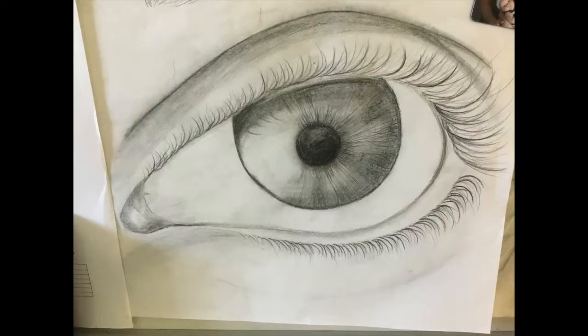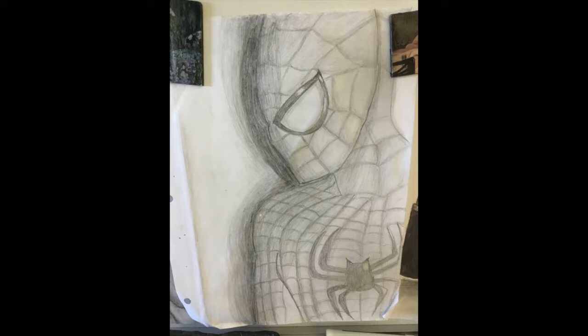So for example, this is a student from before. Let me make this a little easier to see. So you can see, fills the page, meets all the criteria. This again is another student from before. Okay, so you can see some other examples on the board.